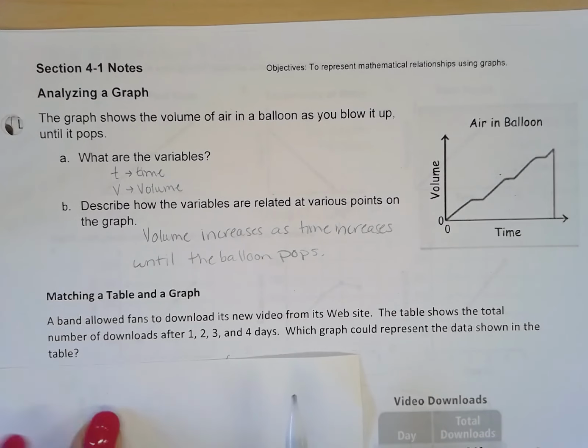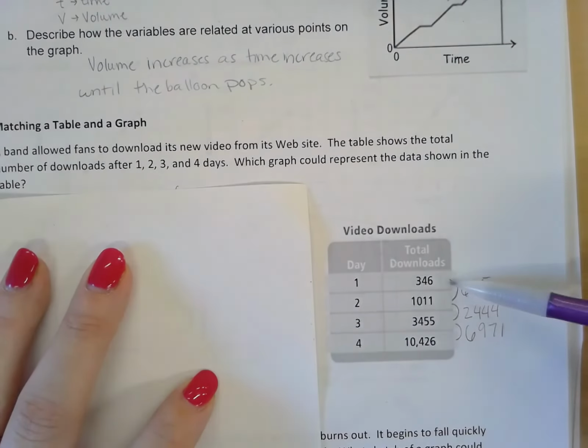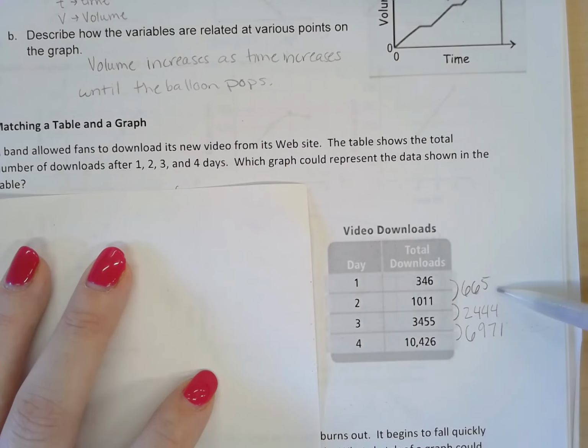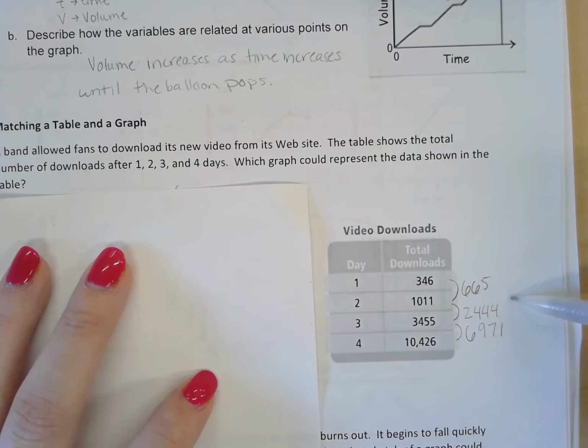So the first thing I'm going to do is look at the table, and I can see that the difference in the downloads, well, from the first day to the second day, they got 665 more downloads. From the second day to the third day, they gained 2,444 more downloads. And from the third day to the fourth day, they gained 6,971 more downloads. Now, this is increasing over time, which I'm sure the band is glad to see. However, it's not at a constant rate.